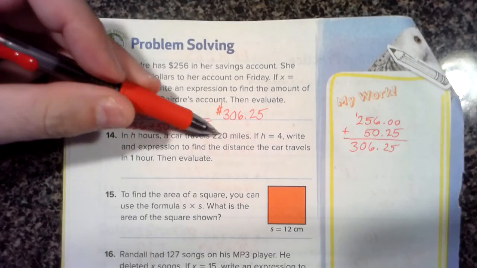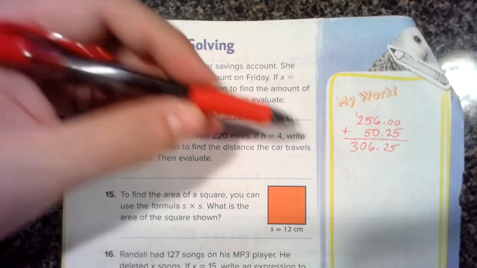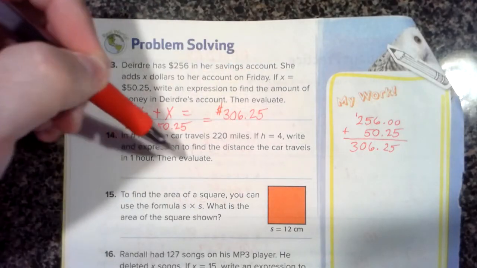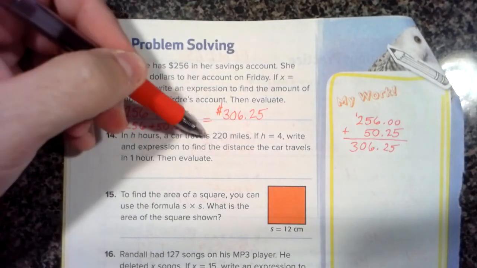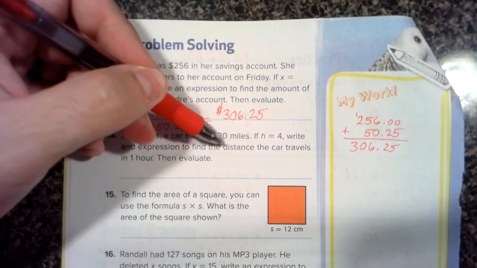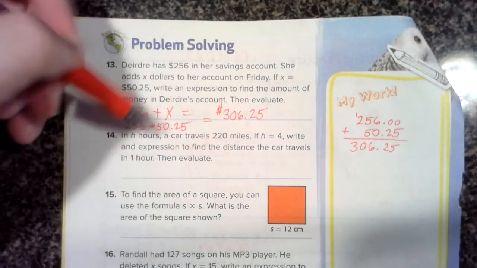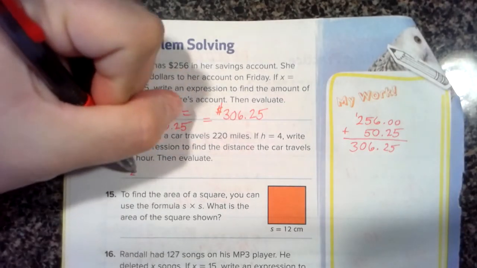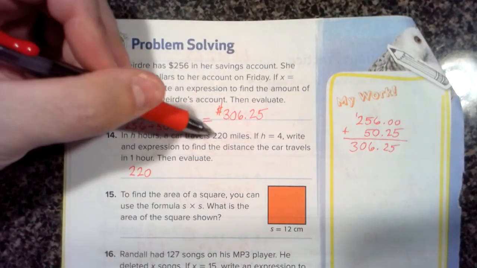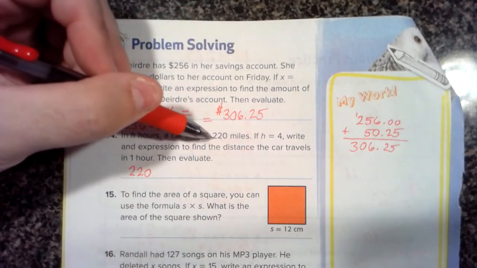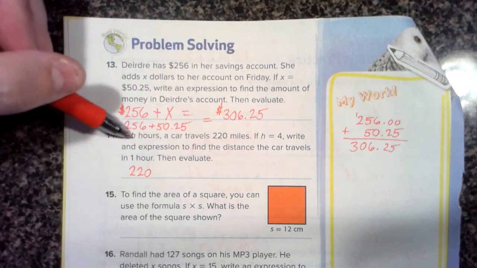In H hours, a car travels 220 miles. If H equals 4, write an expression to find the distance the car travels in 1 hour. So this is in total miles, and this is 4 H, and this is the total amount of time they drove. So we have 220 miles. This is the total. We don't want to go any higher than 220 because we want to basically split this up into H hours because we're going to see how many hours it is.